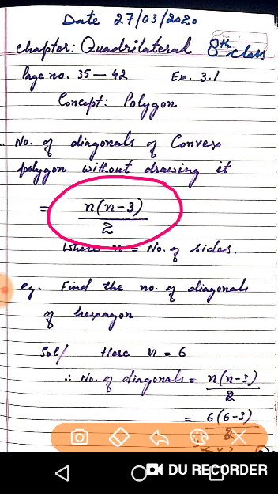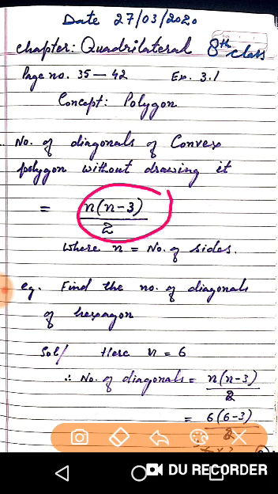Here n represents the number of sides. Let us do an example here to make this concept more clear.